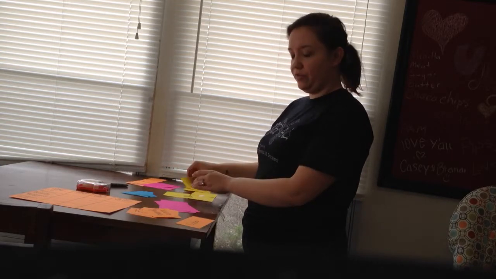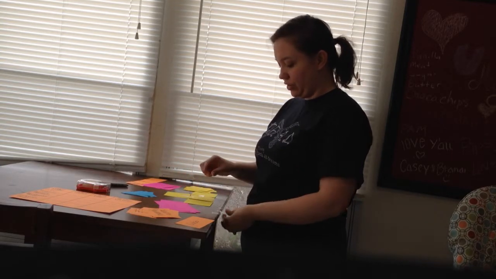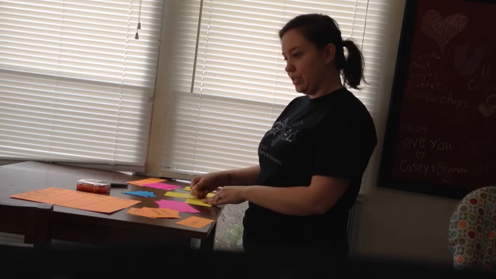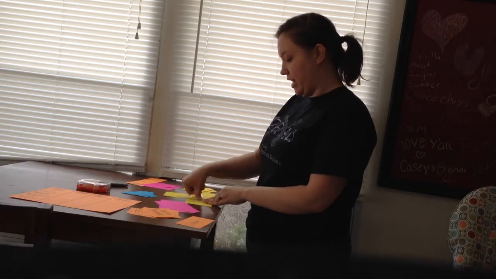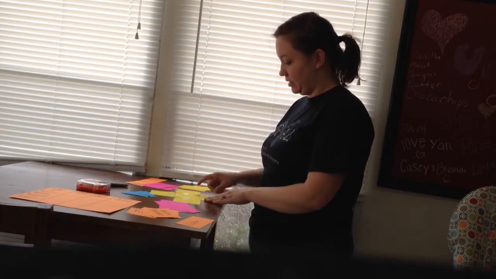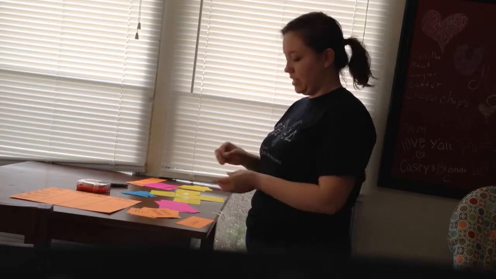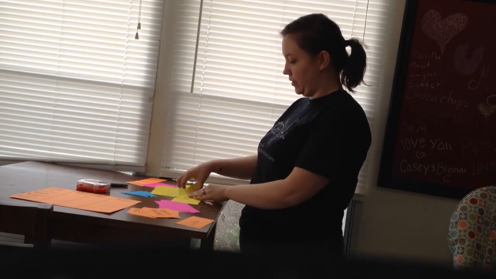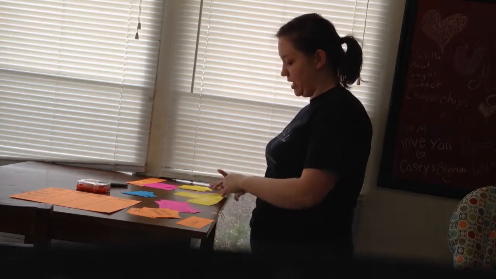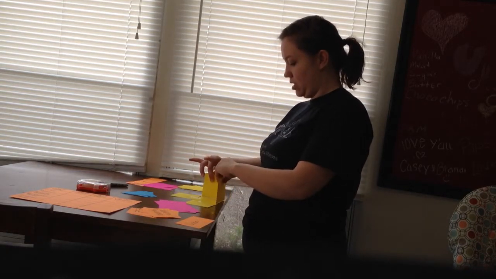Just in preparation for this, the children should already know what edges, vertices, and faces each shape has. This is a fun hands-on activity, just to learn the concept, for kids that are better with hands-on concepts.